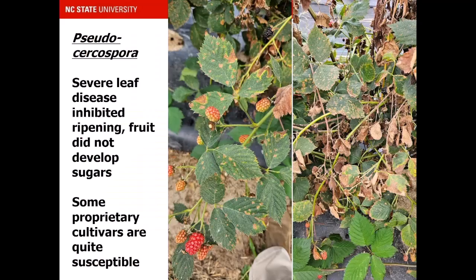So this is Pseudocercospora leaf spot. It can be really severe, even under tunnel production. Before the tunnels are skirted or covered, the foliage is exposed to rainfall, and this disease can spread, and it seems to be really difficult to control. When it's severe enough that you start defoliating the plants during harvest, then you can walk out into those rows and taste the fruit, and the fruit just has not developed sugars. It's really not marketable. So it's a really devastating leaf spot disease when it is severe.